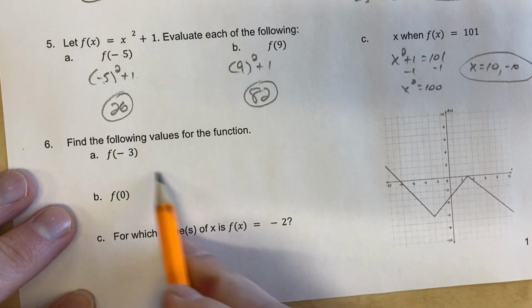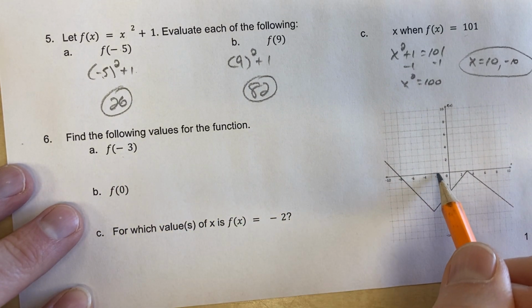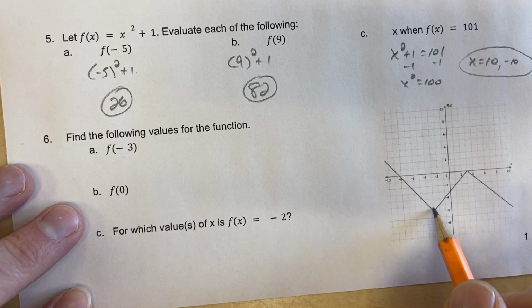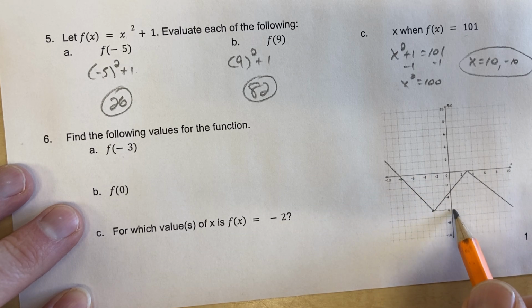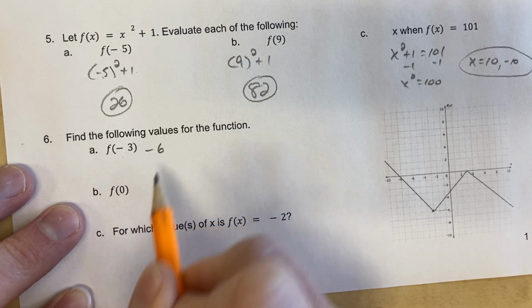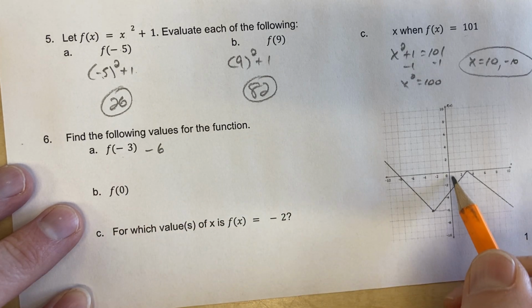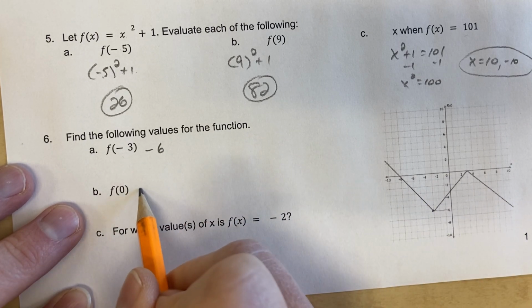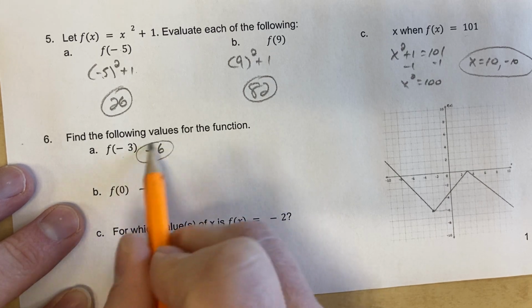When you give a graph and you're asked for a function value, you go to that x value. So go to -3, find your graph. It's right there. And it looks like it's at a height of -6. Go to 0, find the graph, it's right there. It looks like it's at a height of -3, okay?